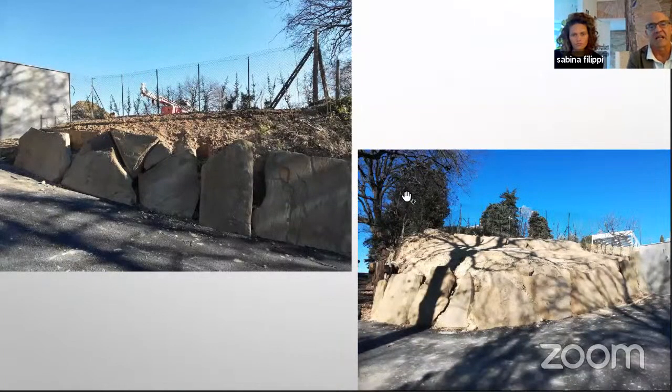But at the end, we have tried to cover the slope of the new access with natural material, such as these big rocks we have found in the surroundings.